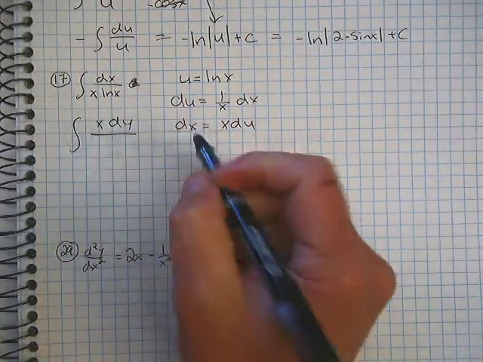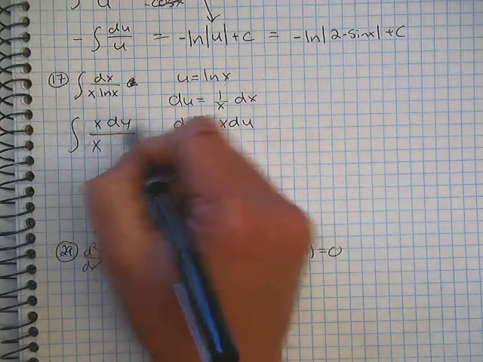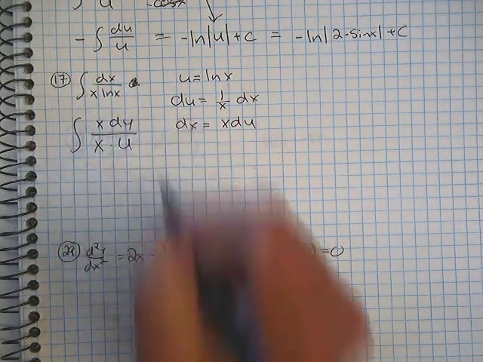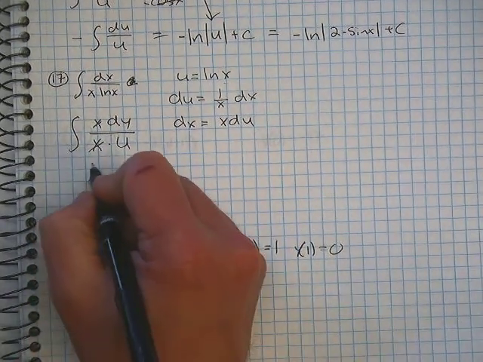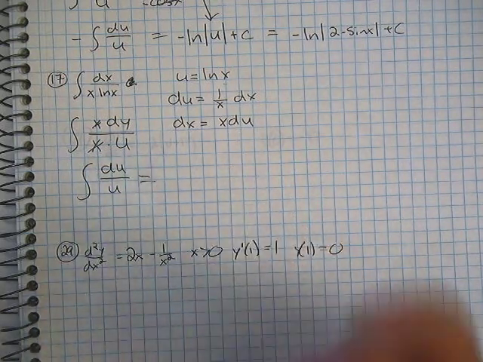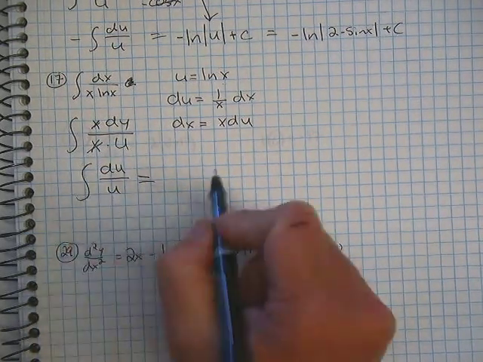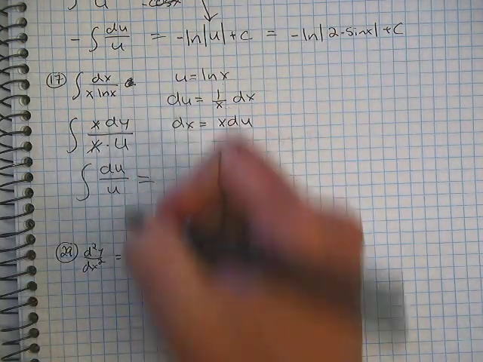So now we take this, and dx is x du divided by x. We don't have anything for x, but we do have u is the natural log of x, so we have u. Check this out. The x's cancel out, and now we have the integral of du over u. Now what you have to do is just trust it. You have to trust your calculus.